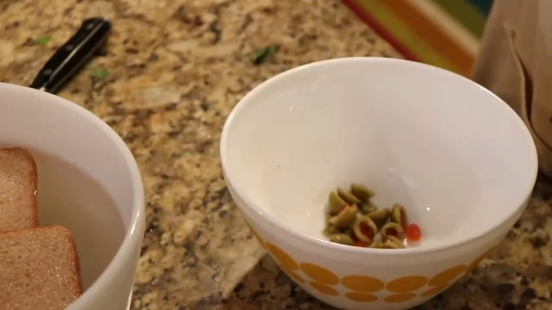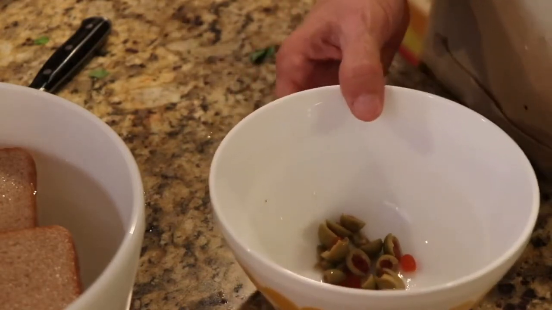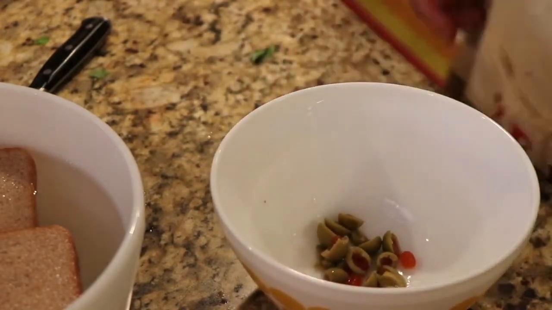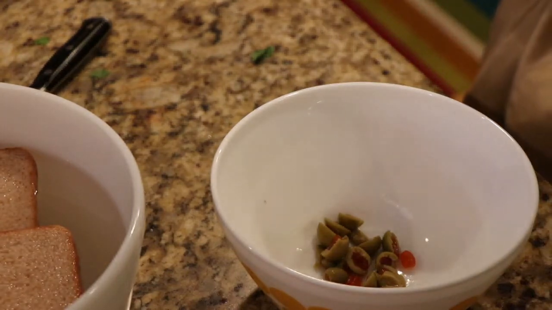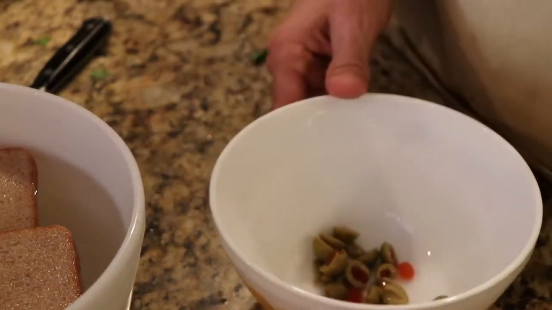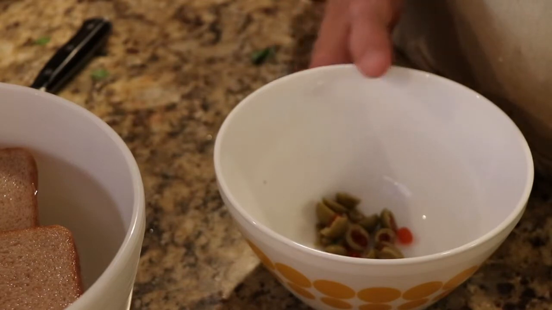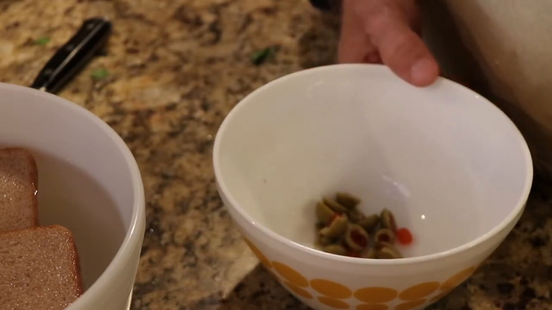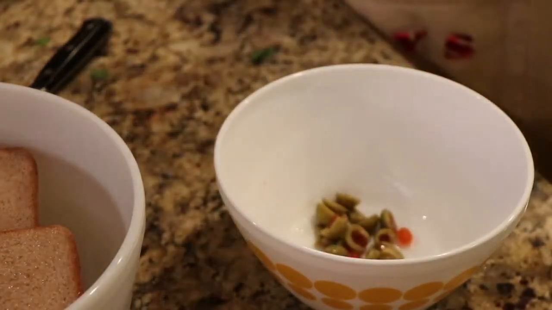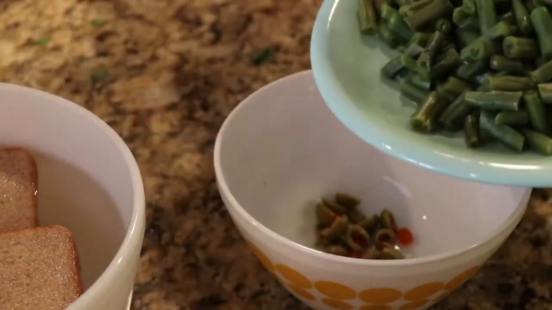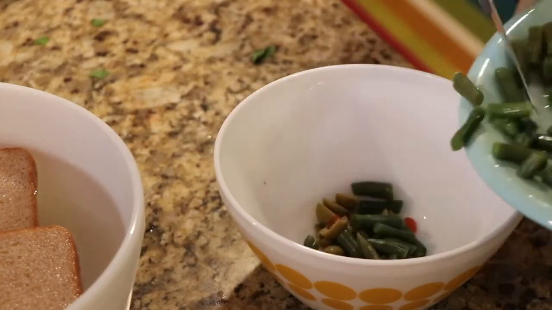I had a question about whether or not you can replace the olives with other things. Absolutely, and thanks for bringing that up. There are a lot of optional items in this dish. You can swap out your olives for pickles, zucchini, cucumber, anything that is long and green. Speaking of which, I'm going to add a little bit of our green beans into here. I'm going to do about the same proportion as I did there.